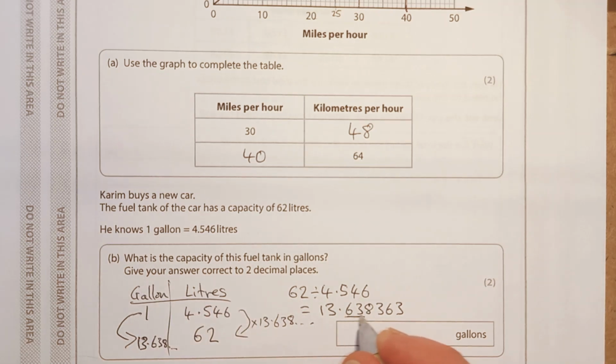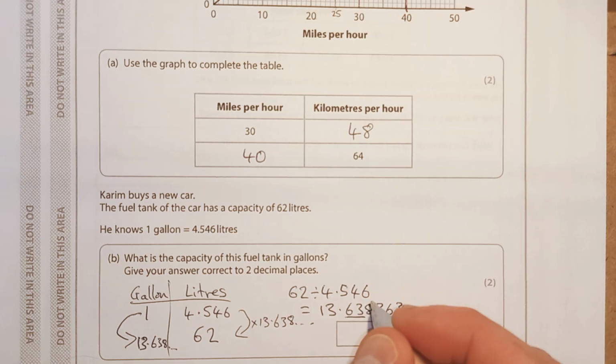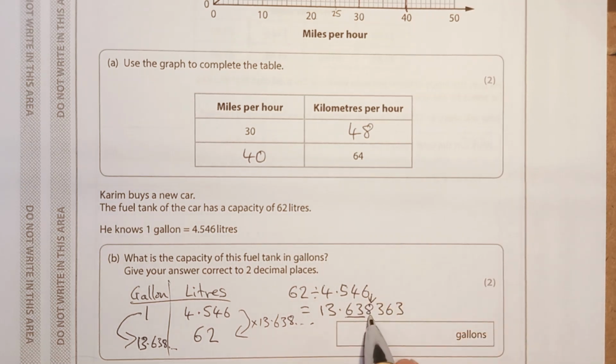Okay, but they've asked us to give the answer correct to 2 decimal places. So these are the 2 decimal places. So we look at the digit afterwards. An 8, so that's more than 5. So we round this 3 up to a 4. So we end up with 13.64 gallons.